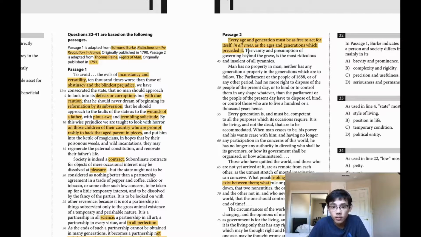The vanity and presumption of governing beyond the grave, so again, governing from the past, is the most ridiculous and insolent of all tyrannies. So we already see, first paragraph of the passage, passage 2, Thomas Paine is taking a very, very different belief than the first author, Edmund Burke.